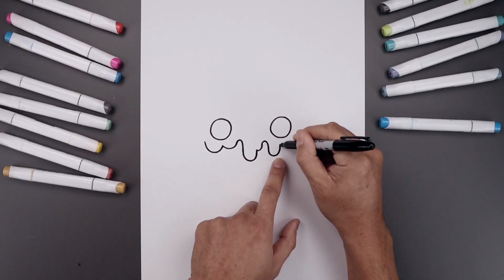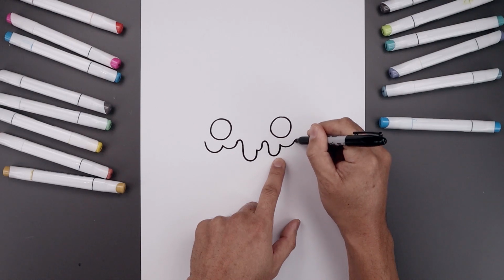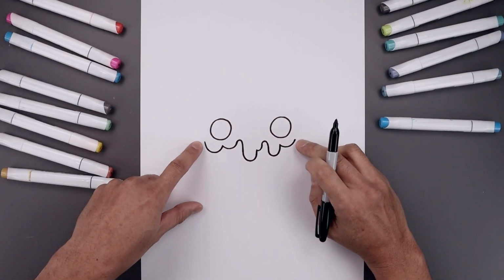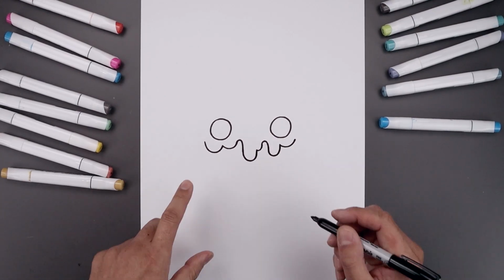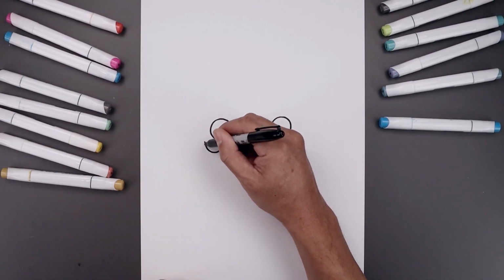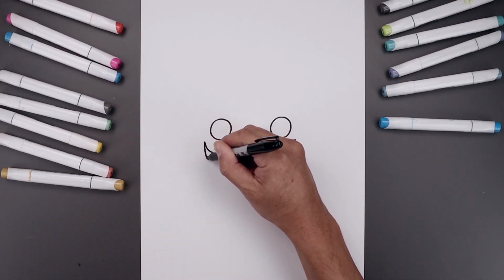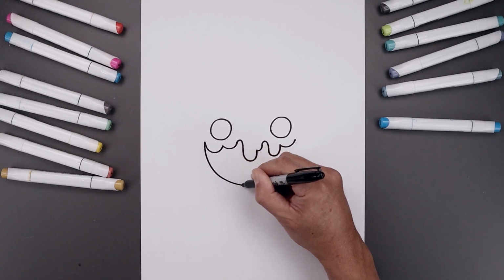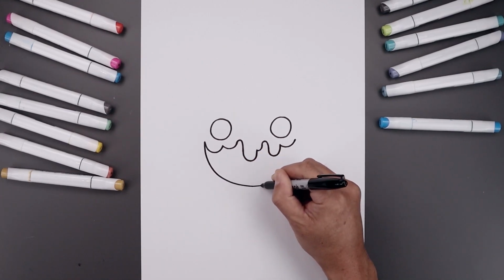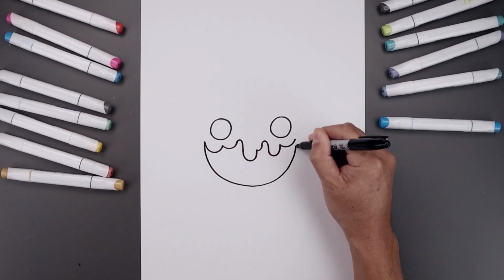I'm going to add one more curve coming down and then up toward the side of the head. And we want to make sure we line this up with the left side. Now we connect the ends of the drip with a half circle. We'll start on the left, just going to bring this all the way down towards the bottom, and we'll bend that back up towards the right side.